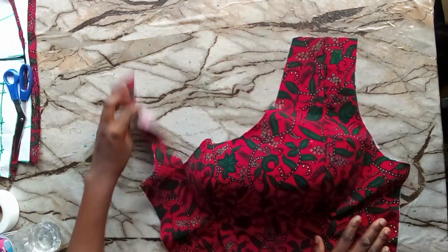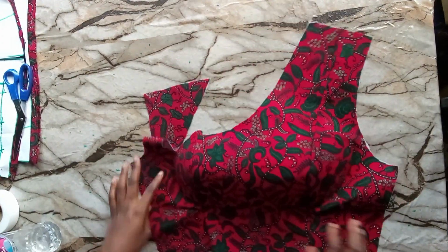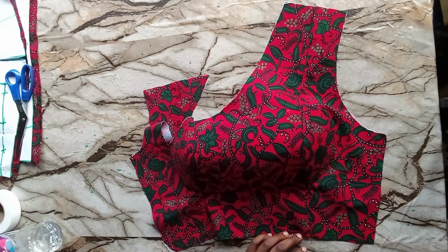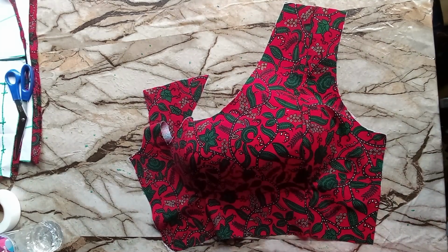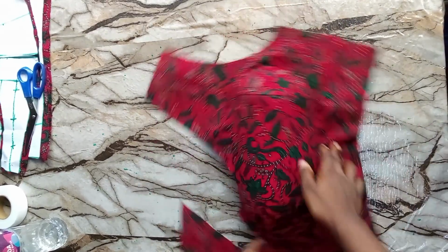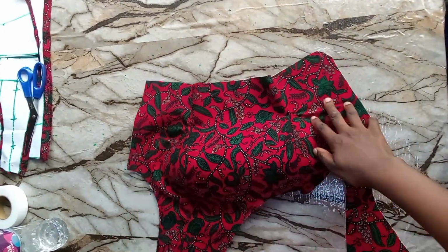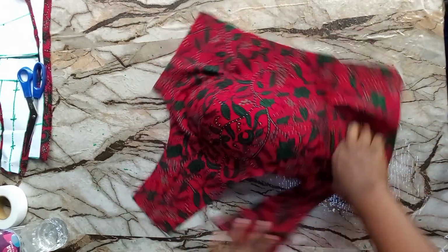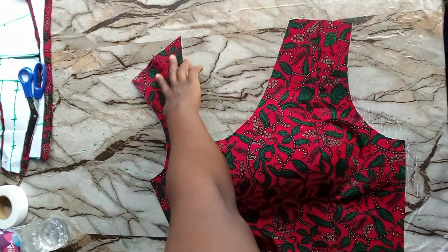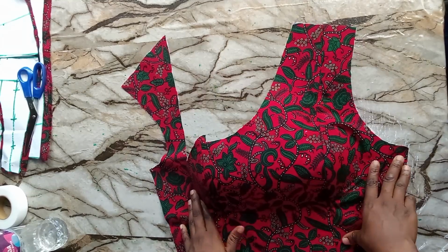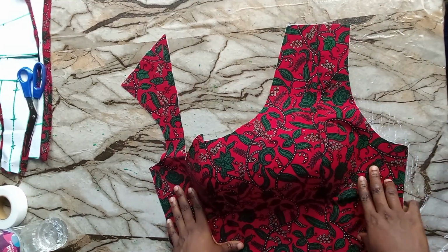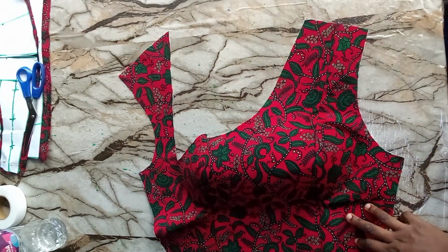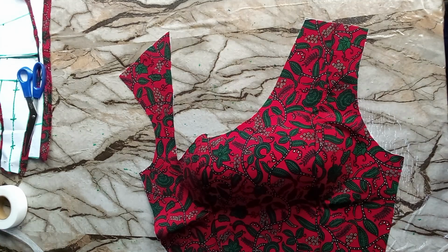You can also see my tailor's ham, which I made myself. Make yours too. Use pieces, scraps from the fabric you've cut, tie it together, make sure it's very strong like stone. Then you can just be using it to iron your clothes out and all of that. So you can see how that is looking. This is already perfect in my eyes, so I'm just going to go ahead and then use it like that. Are you seeing it? You can see how it is standing and how beautiful it is.